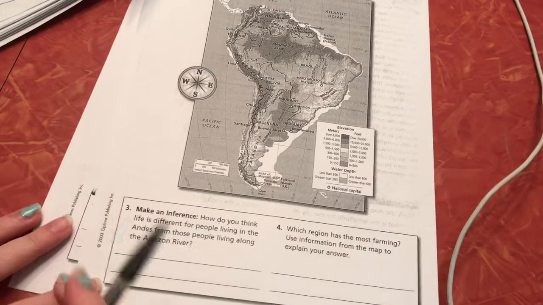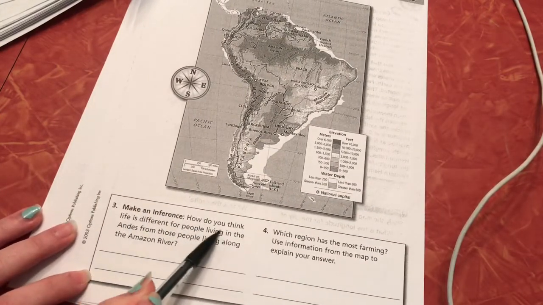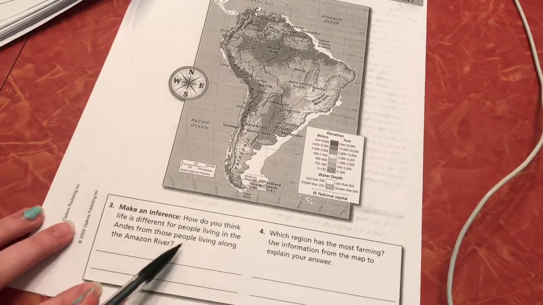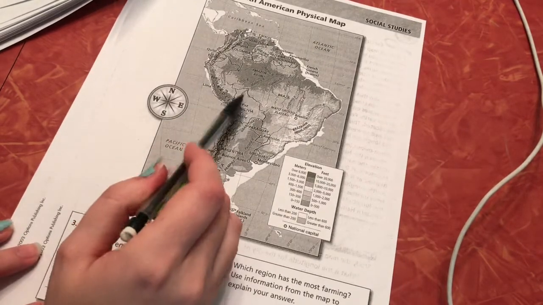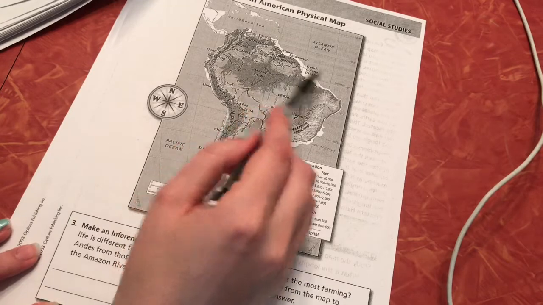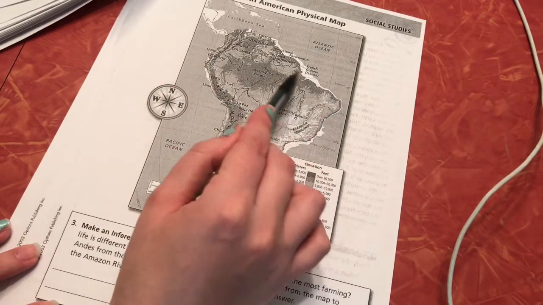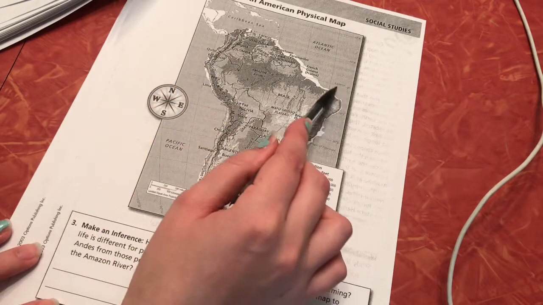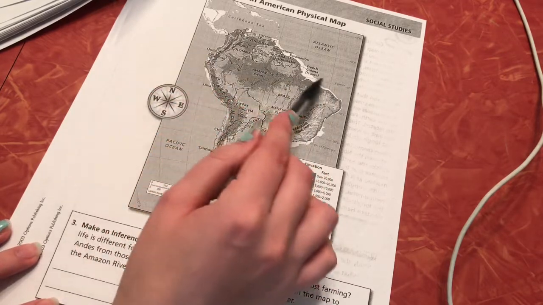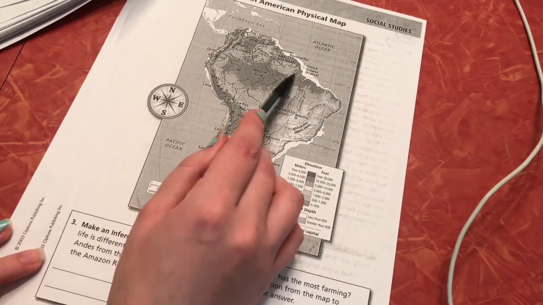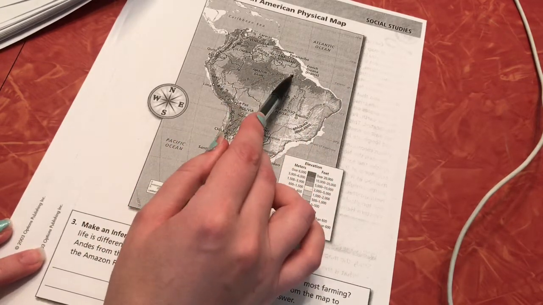So it's asking us, how do you think life is different for people living in the Andes from those people living along the Amazon River? Well, let's think about this for a second. The Amazon River is here, and right here, this line is called the equator. The closer you are to the equator, the hotter it's going to be. So the Amazon River is right close to the equator.